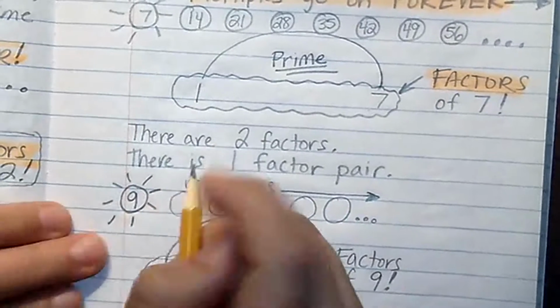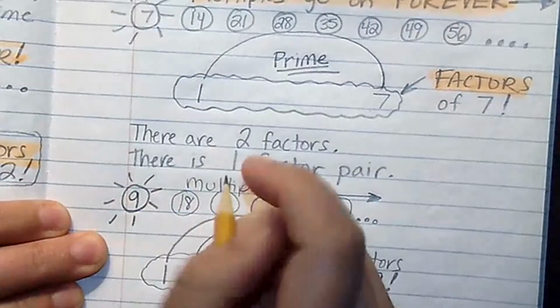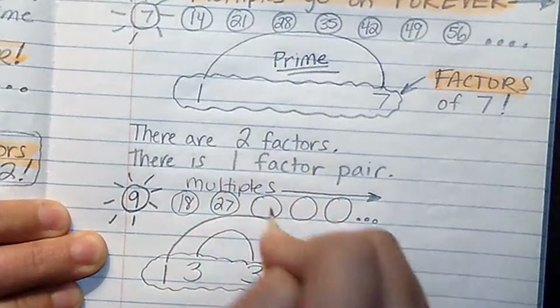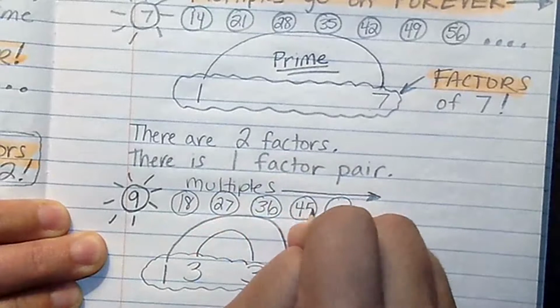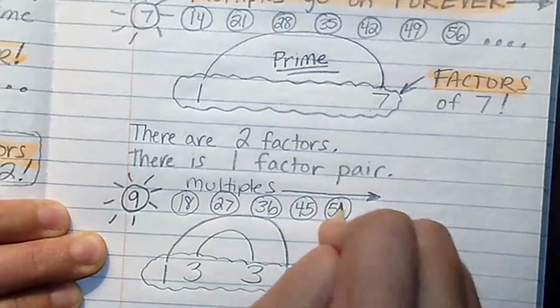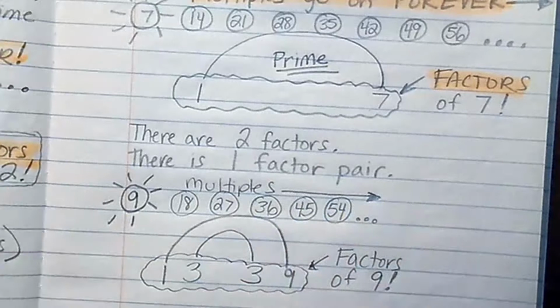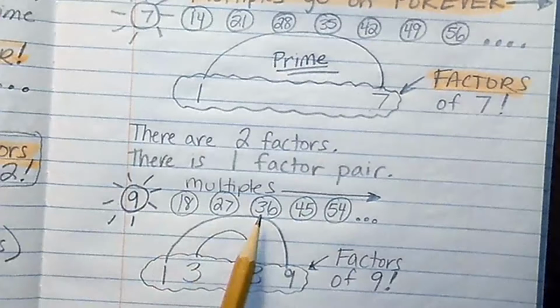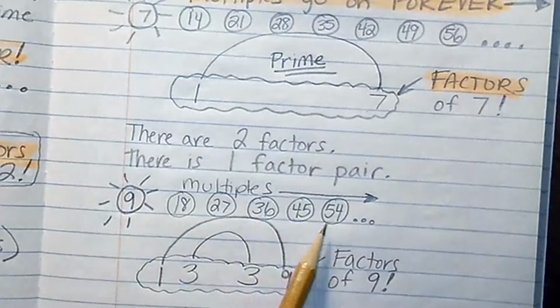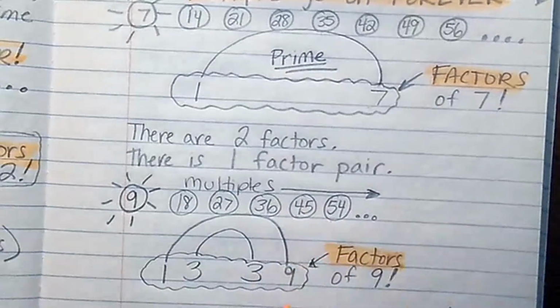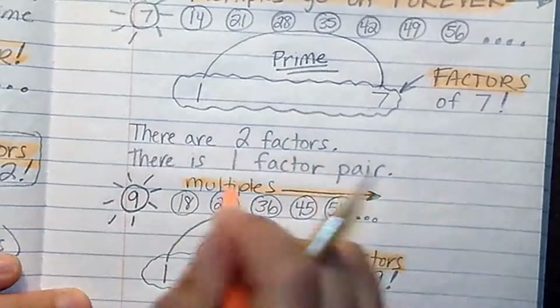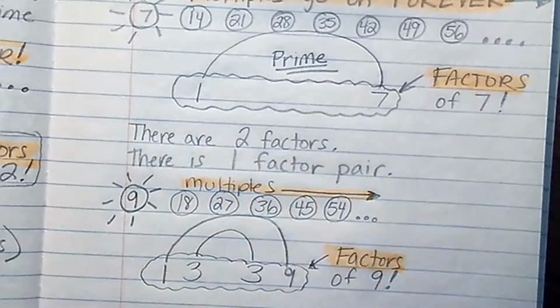9 plus 9 is 18. Plus 9 is 27. Plus 9 is 36. Plus 9 is 45. Plus 9 is 54. And we could go on and on and on. Really what we're saying is this is 9 times 1, 9 times 2, 9 times 3, 9 times 4, 9 times 5, 9 times 6. The factors have a set number. The multiples go on forever. It's important to know the difference.